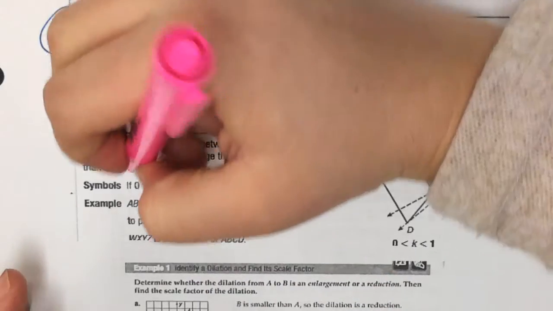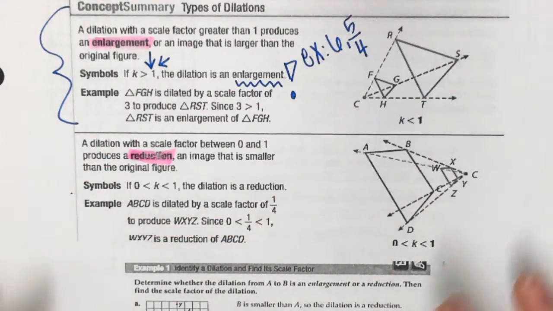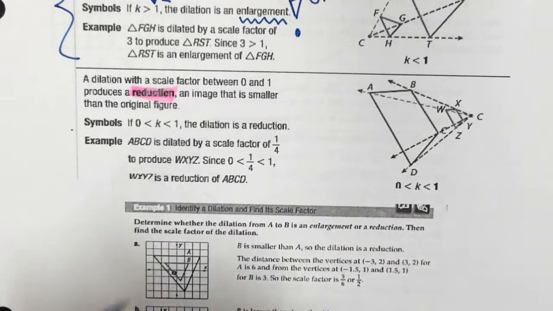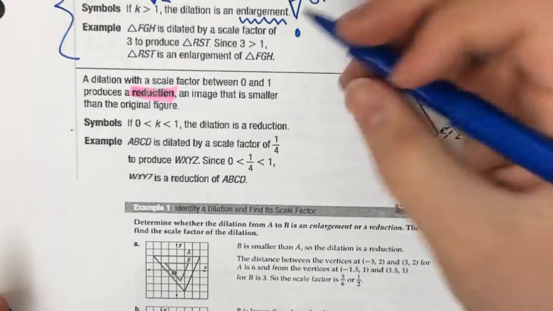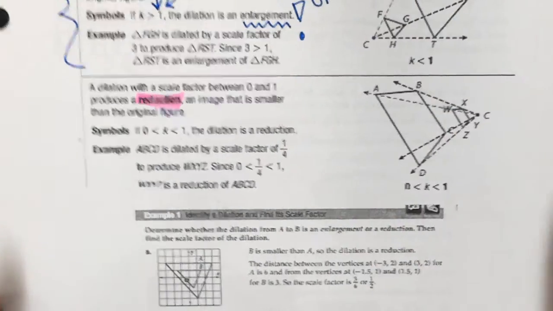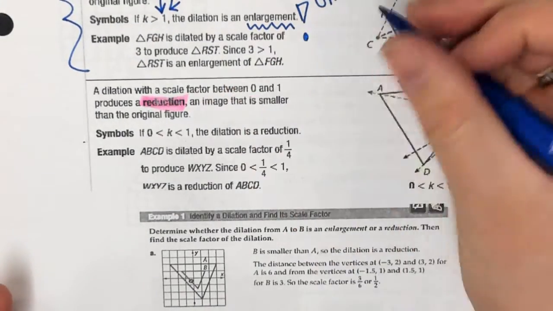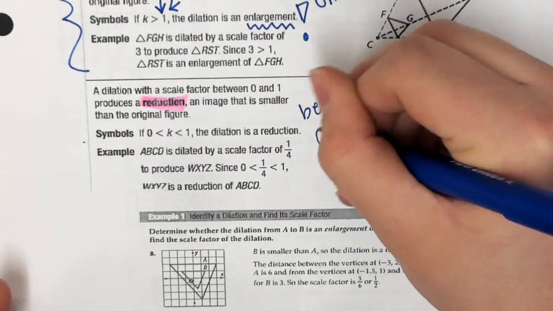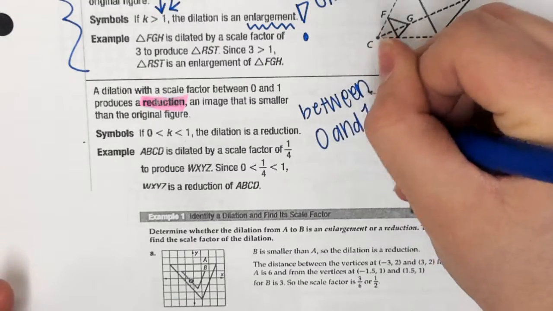If you have a reduction, your scale factor, K, is between 0 and 1.